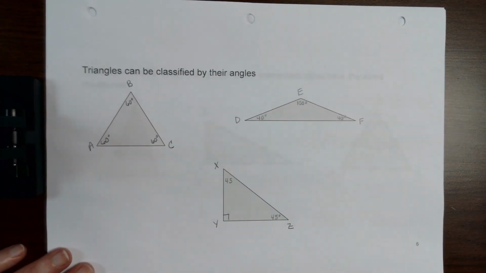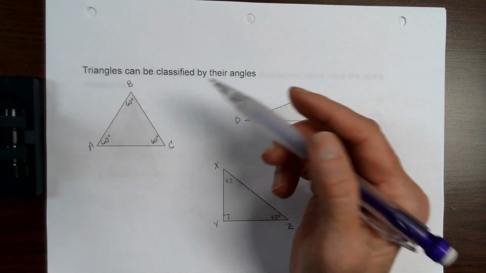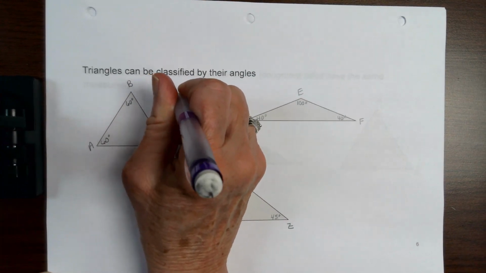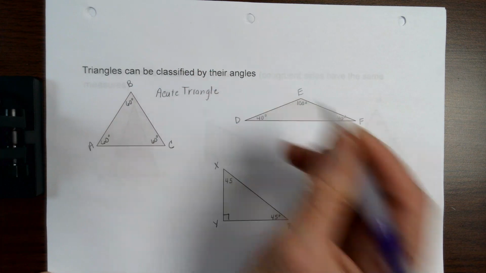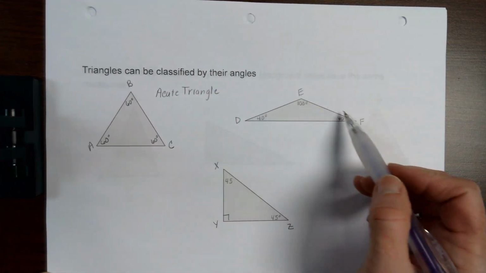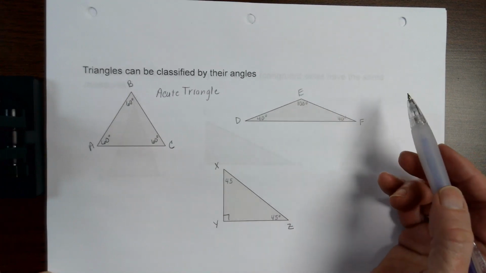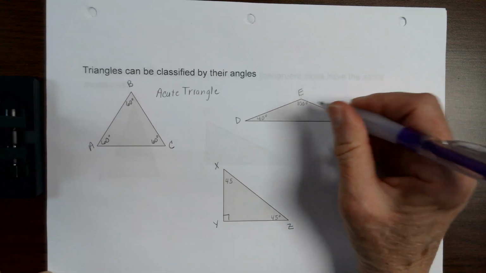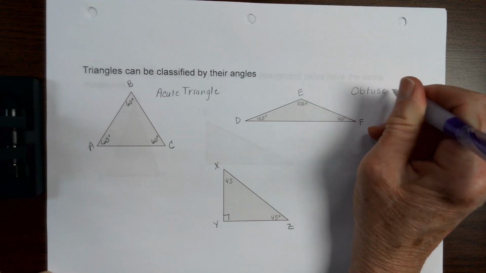Triangles can be classified or named by their angles. So if all of the angles are acute, or less than 90, this is called an acute triangle. If one of your angles is greater than 90, and only one of them could be greater than 90, it's what we call an obtuse triangle.